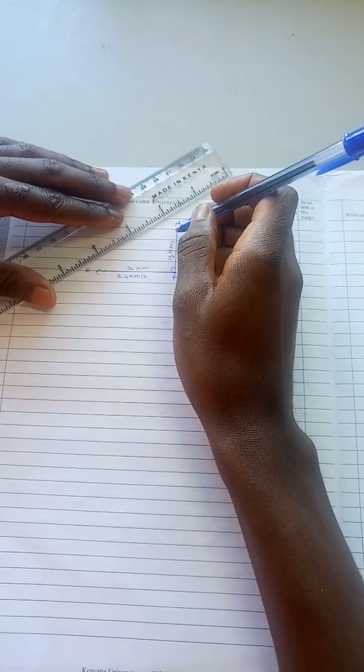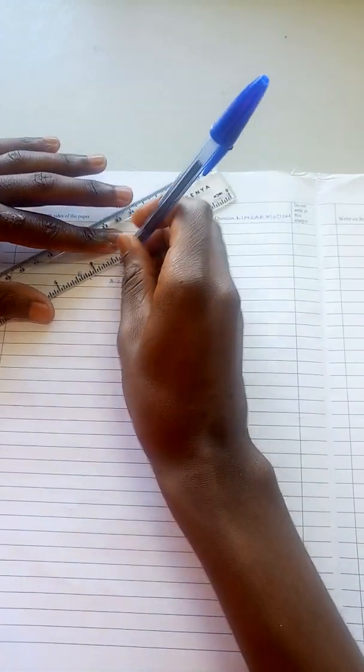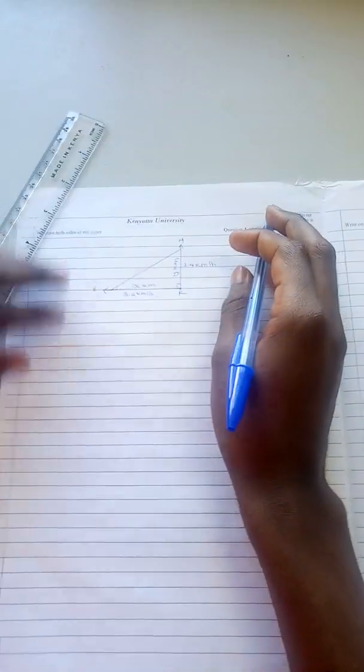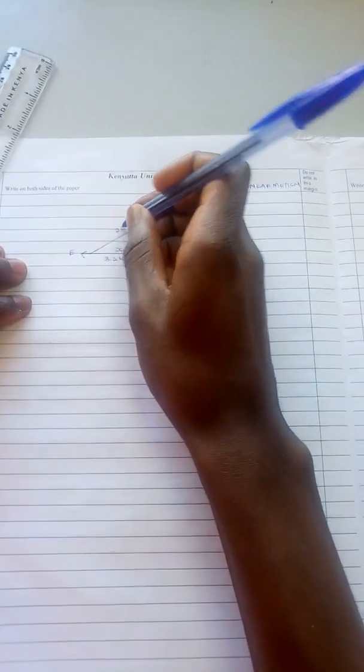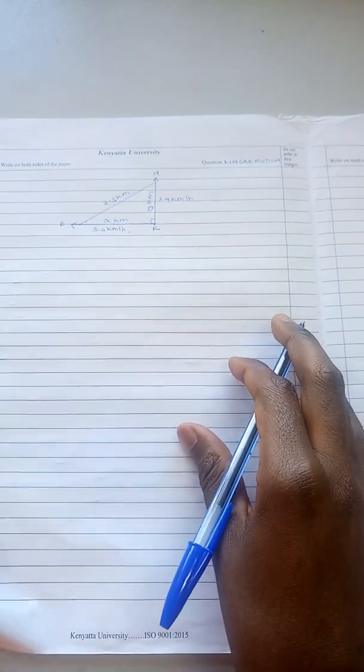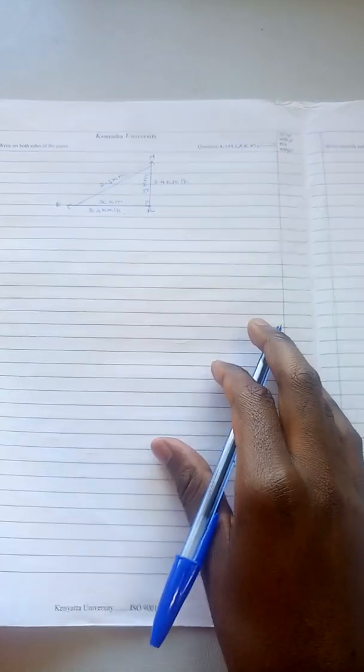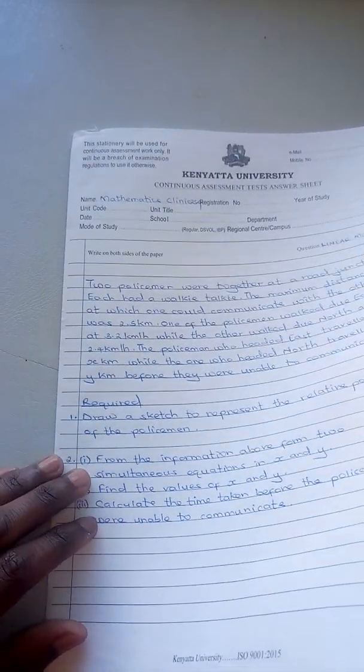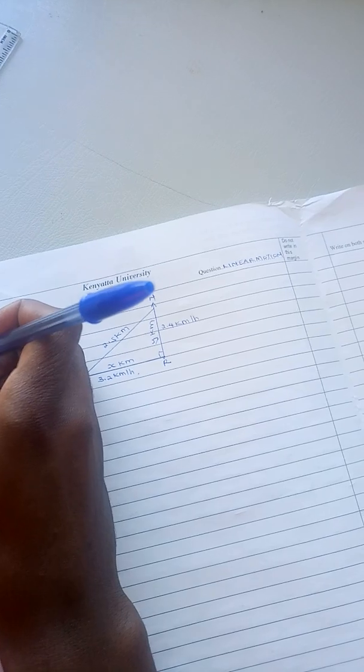So let's say the maximum distance was here before the devices no longer worked. So it was 2.5 kilometers. We were told to draw a sketch to represent the relative positions of the policemen. I think we're done. That's a sketch.